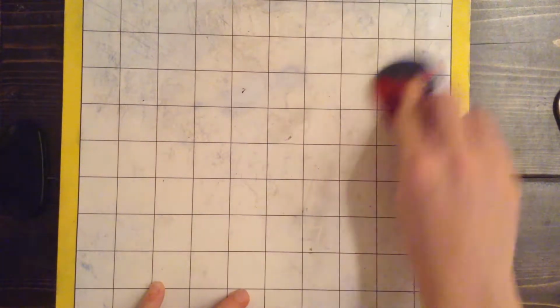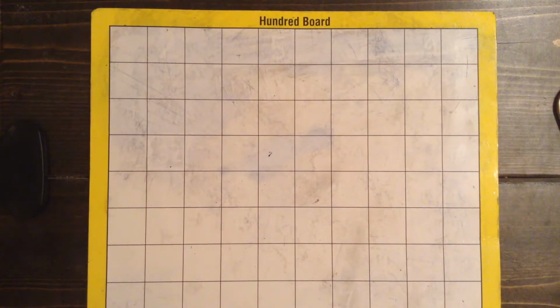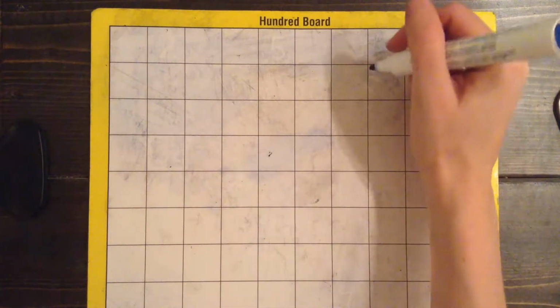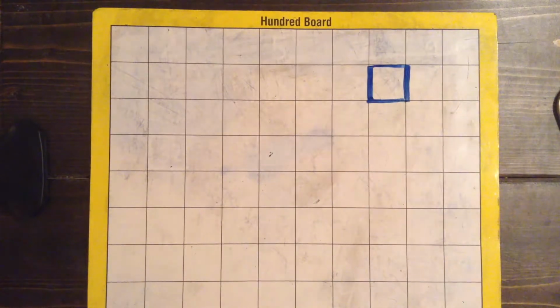This time, I'm going to outline a square, and it's your job to figure out what square I've outlined. Can you figure out what number should go in that square without counting all the way from the number 1? Is there a faster way of figuring out what number should be in the box?